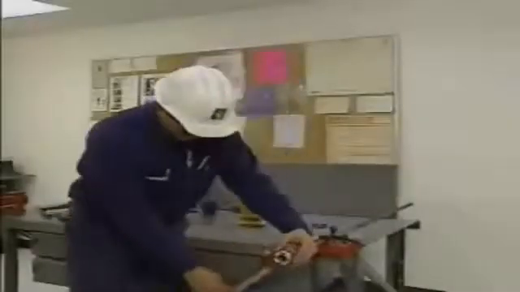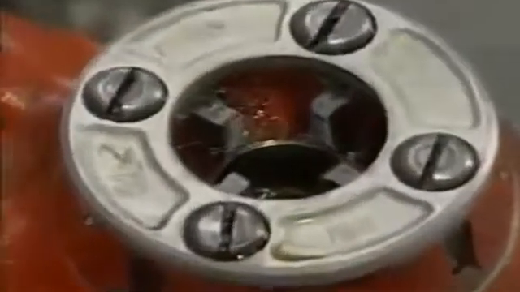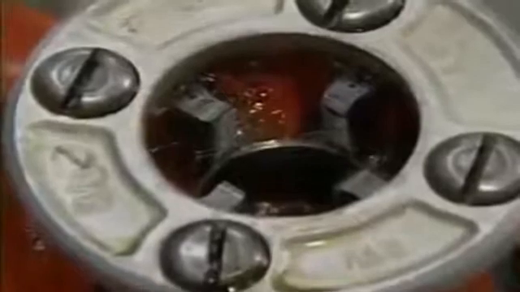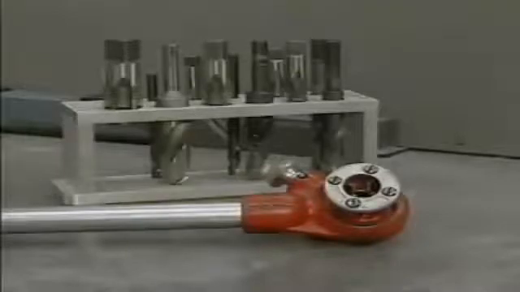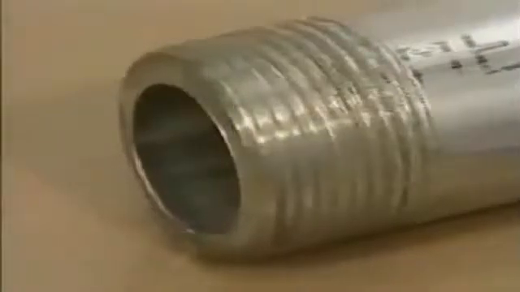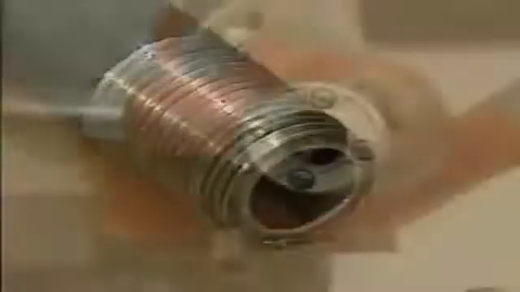The threads of a pipe are created with a pipe die. A pipe die is a tool that has teeth that cut into the outside walls of the pipe to form threads. There are three important considerations to keep in mind when you use a pipe die to thread a pipe. They are the size of the die, the number of threads per inch, and the length of the threads.